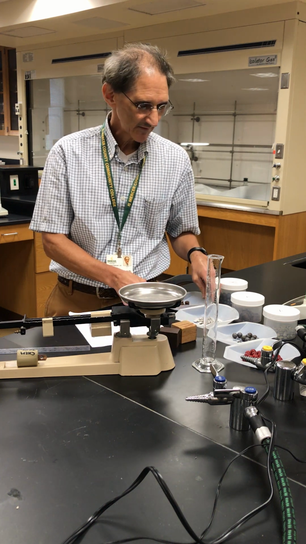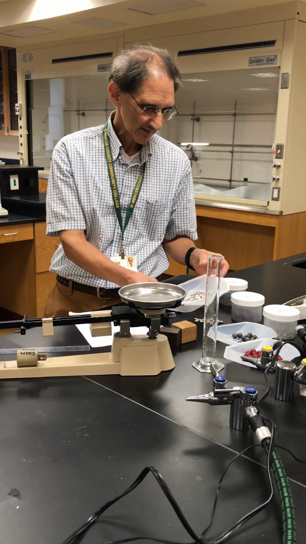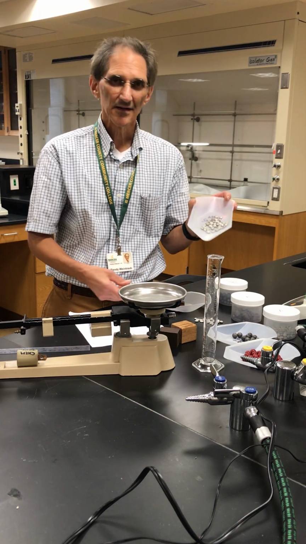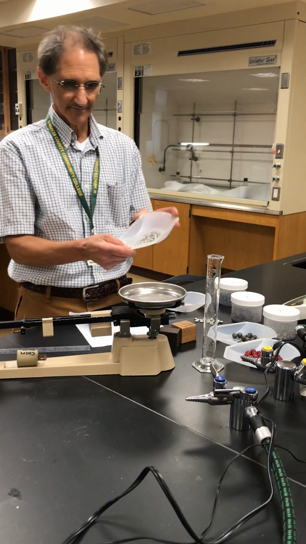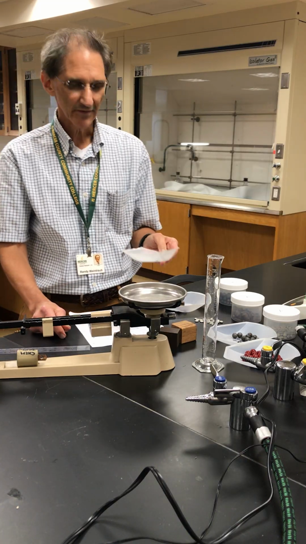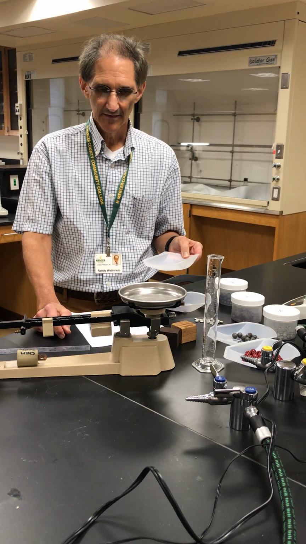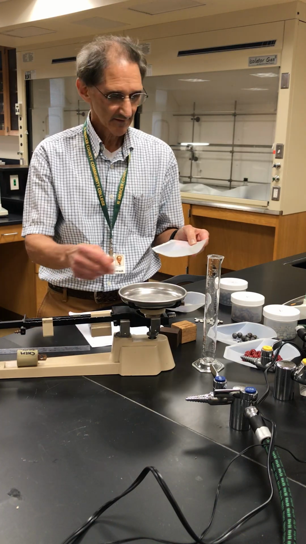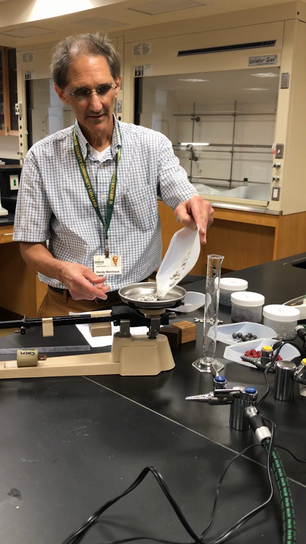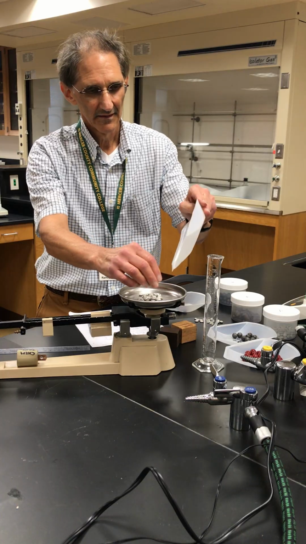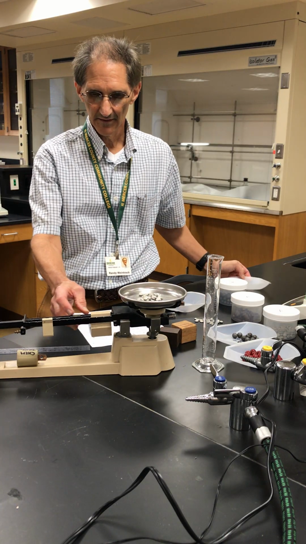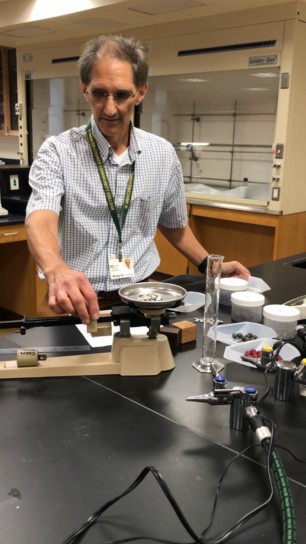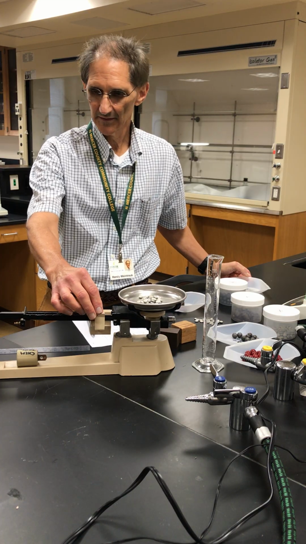Now we also have these, it's called irregular objects. This is aluminum pellets. Now what we're going to do, we have to do something slightly different. First we're going to get the mass of the aluminum pellets, which we do in the same manner.